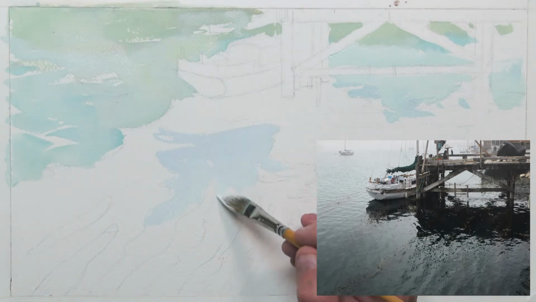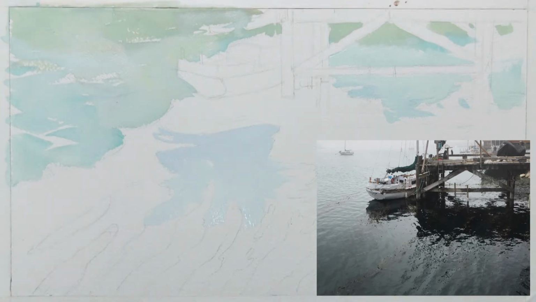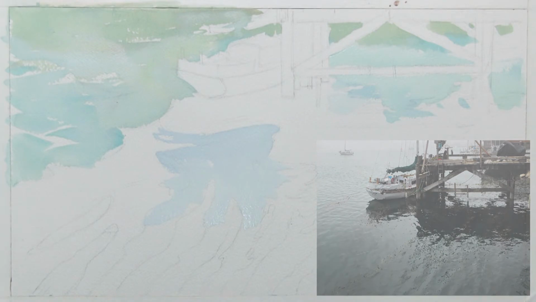I start out with large lighter shapes in the background. The time is late morning and the sun is filtering through the thin fog. That's why I'm not painting with full-bodied saturated colors, but instead focusing on mixed grays. I'll save that for the next video.